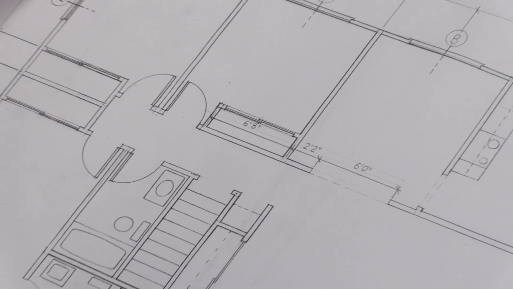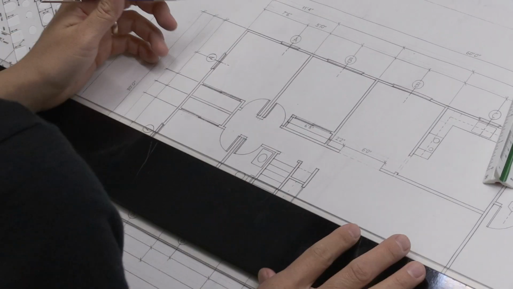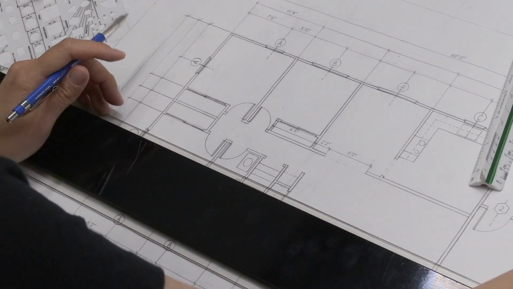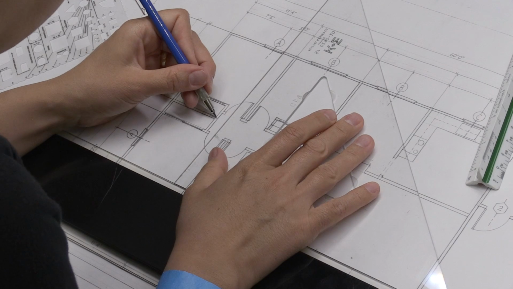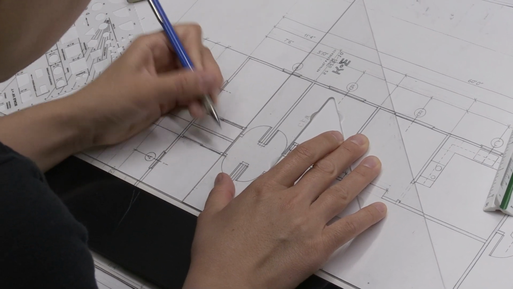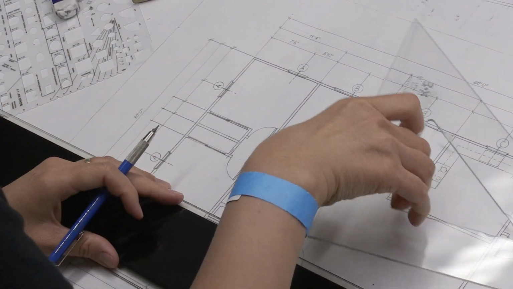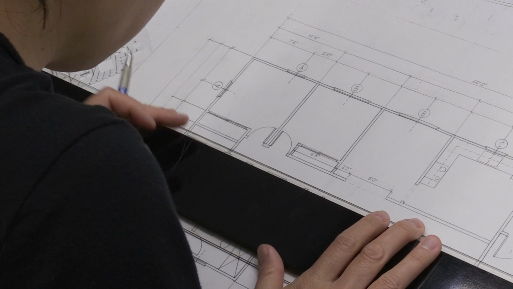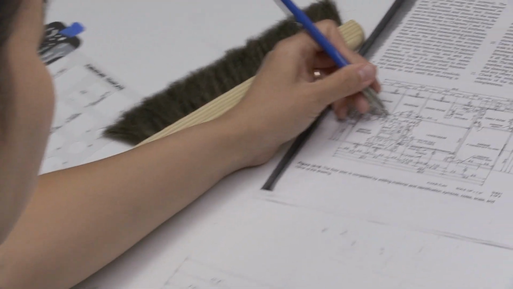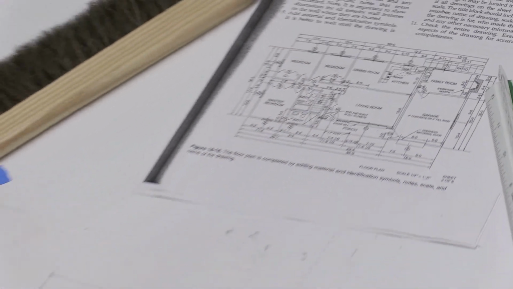Now I'm gonna do this closet. I'm just gonna draw the horizontal line from the outside to the center. So the center of this wall we already have, so I'm just gonna draw it out here like that. And the outside we didn't have it. Actually, I'm gonna draw a long horizontal line for all those dimensions.